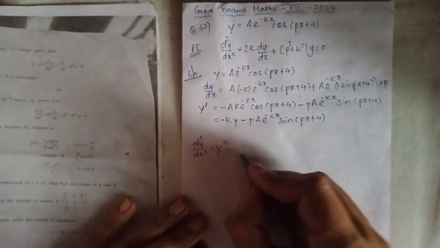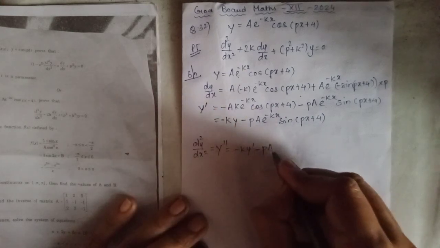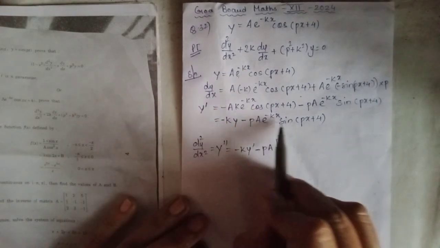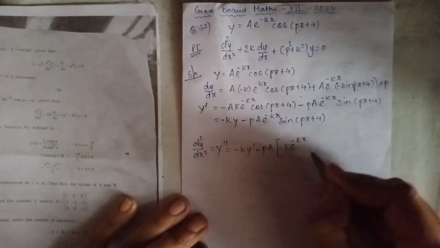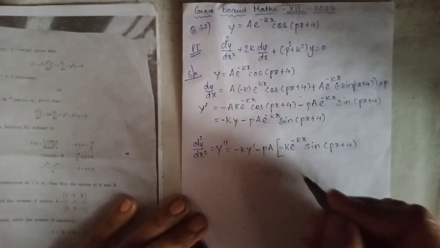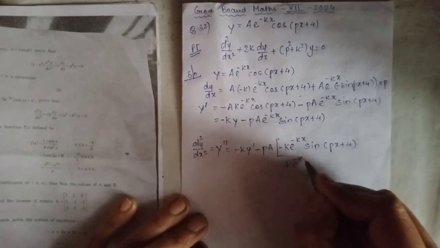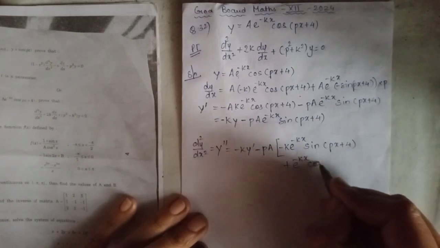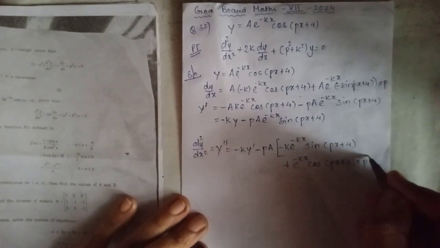So minus k y dash, minus, I'll write p a outside, and then deriving this term: minus k e raised to minus kx sin(px plus 4) plus e raised to minus kx cos(px plus 4) into p.